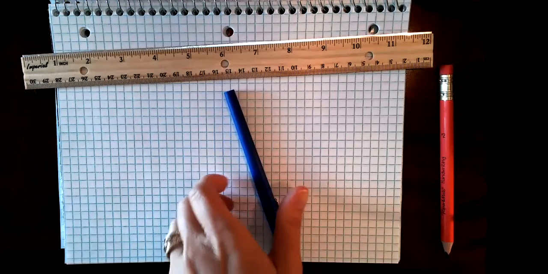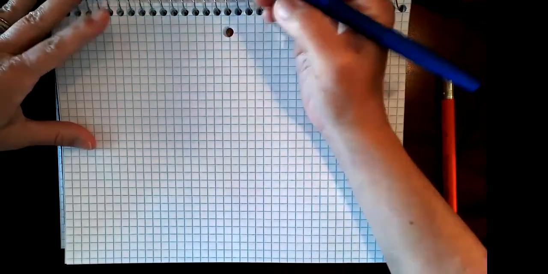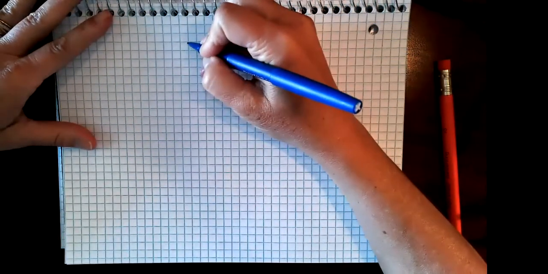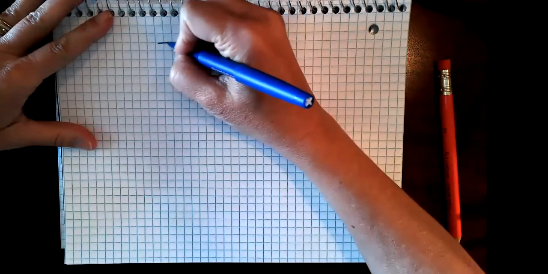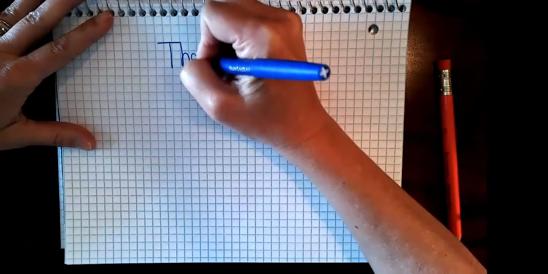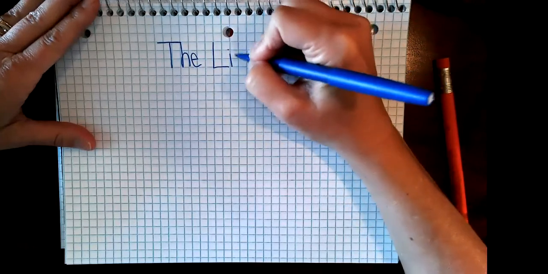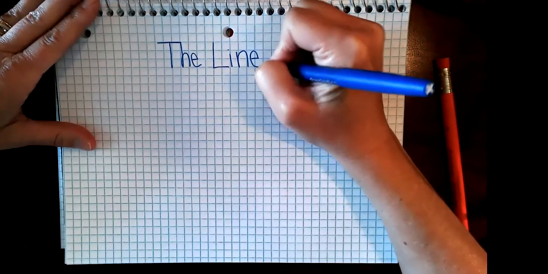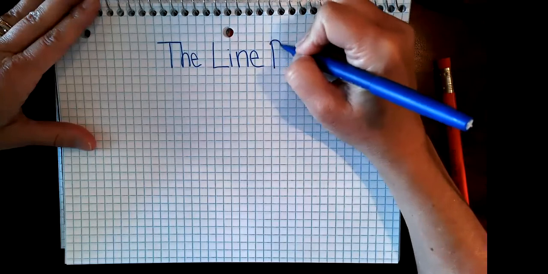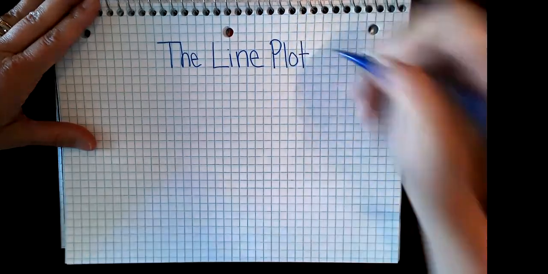Here we go. Okay, so first thing we're going to do is we are going to name our chart. And our chart is called the, can you guess? I'm sure you guys are all telling me, the line plot. Okay, so here is our title of our anchor chart.